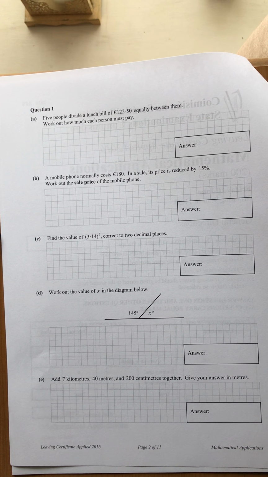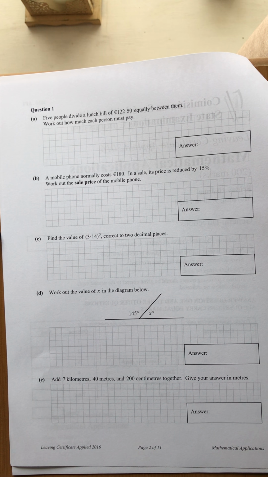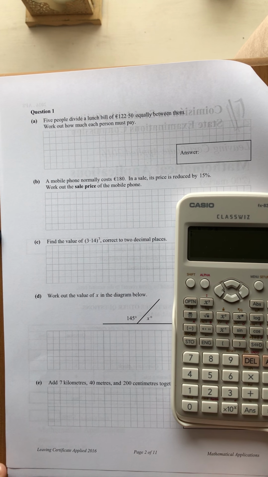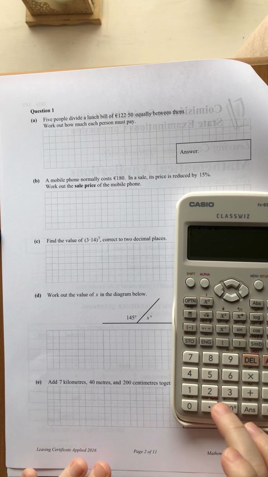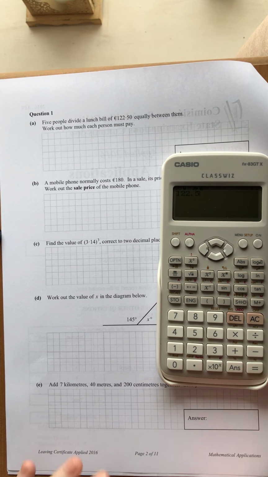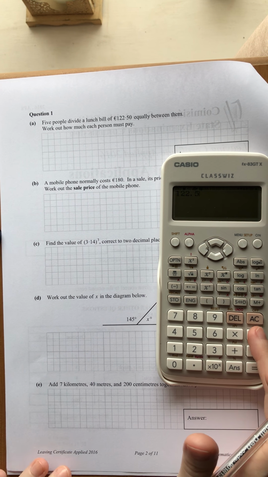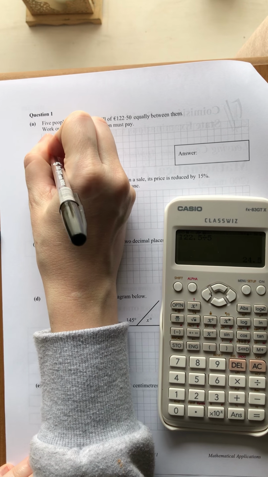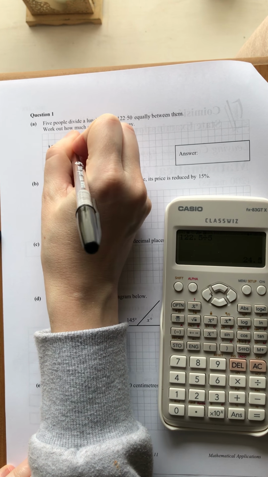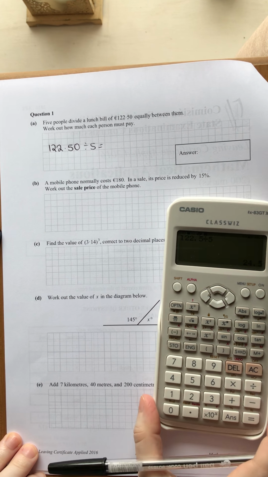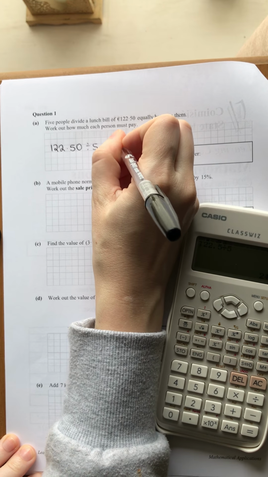So this is the 2016 question 1 paper. 5 people divide a lunch bill of 122.50 equally between them. Work out how much each person must pay. So if it's 122.50 and they're each getting equal parts and there's 5 people, it's divided by 5. So whatever you've typed into your calculator, write it down onto your exam paper. So 122.50 divided by 5 equals 24.50.